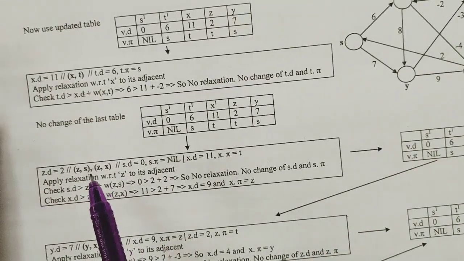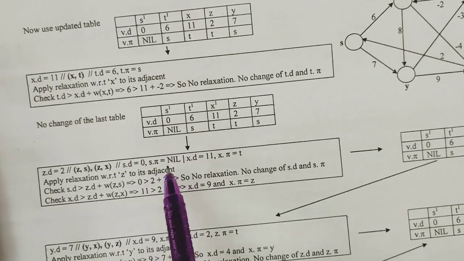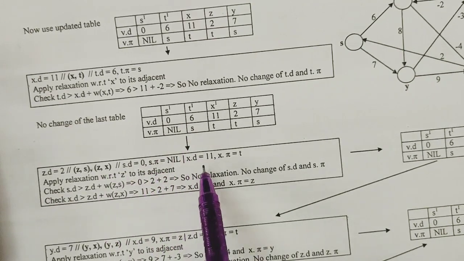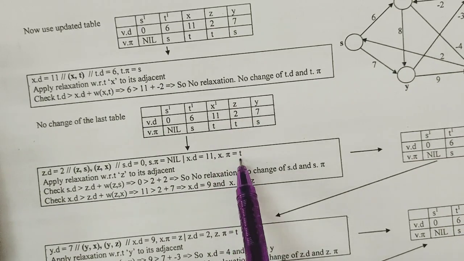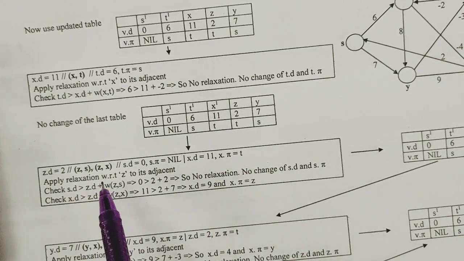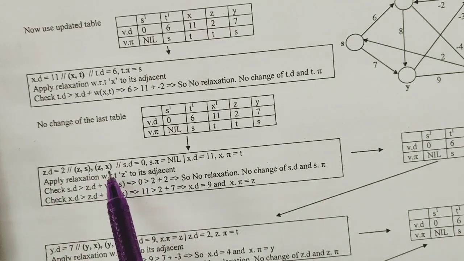Okay, so what is the D value of S? 0. What is the pi value of S? Nil. So for X, what is the D value of X? 11. What is the pi value of X? It is T. So apply relaxation with respect to Z to its adjacent, means to S and X.